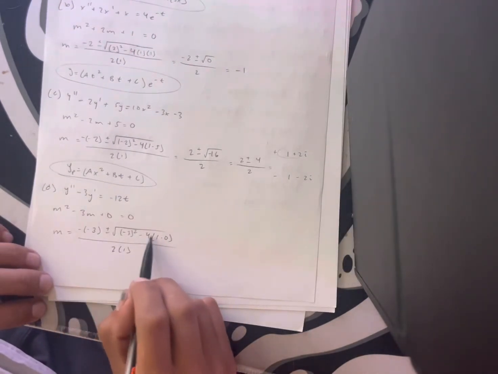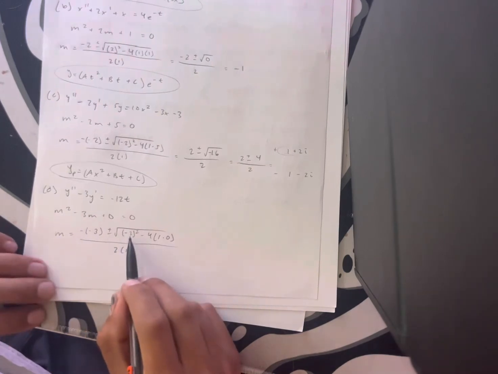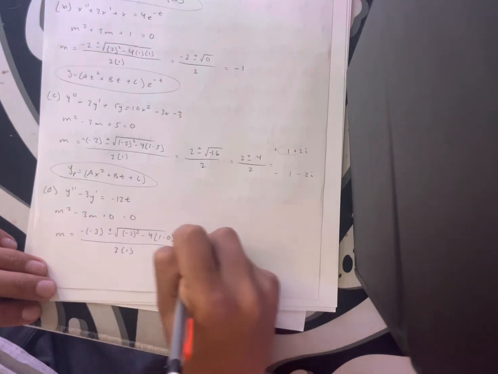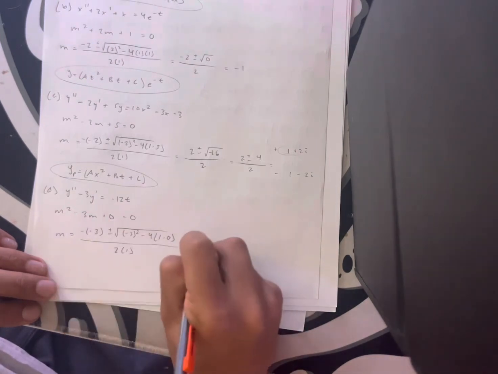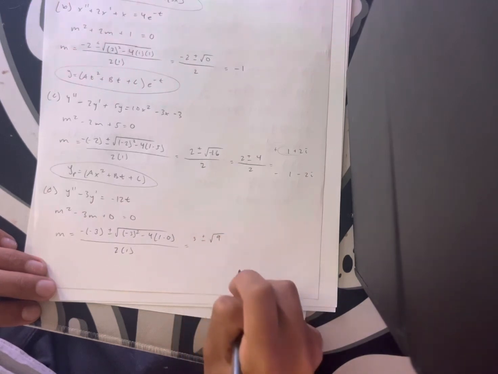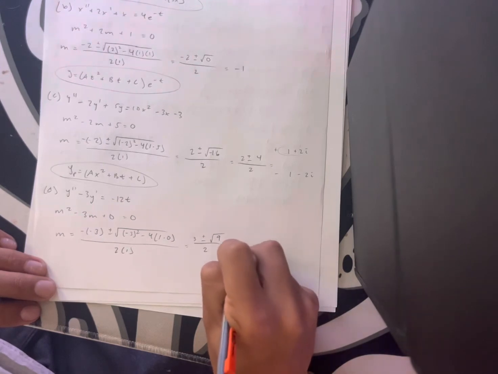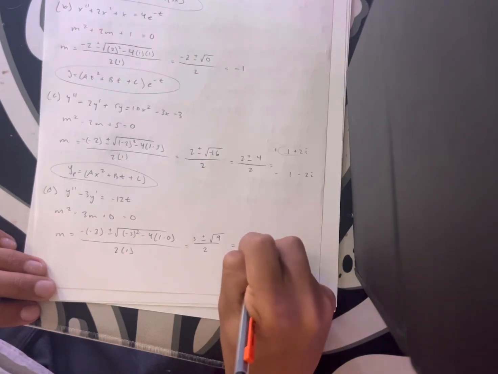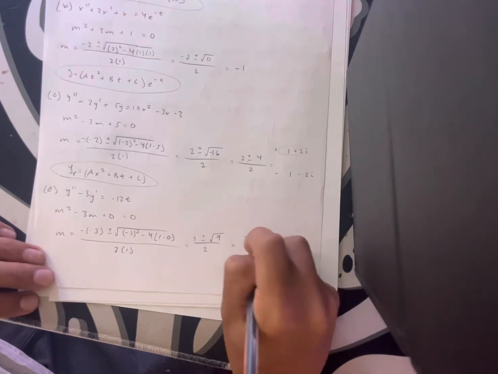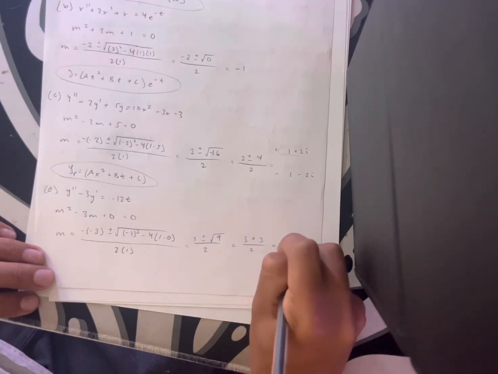Now with this, we get 0 on the right side of the square root, and we get 9 as the square root value, so it's going to be equal to positive 3, as the two negatives make a positive, square root of 9 over 2. That's going to be equal to 3 plus or minus 3 over 2.